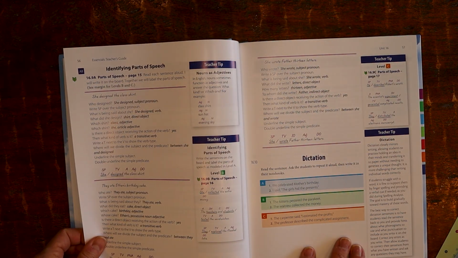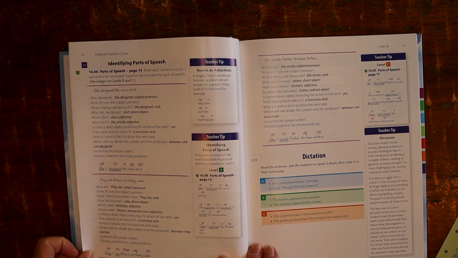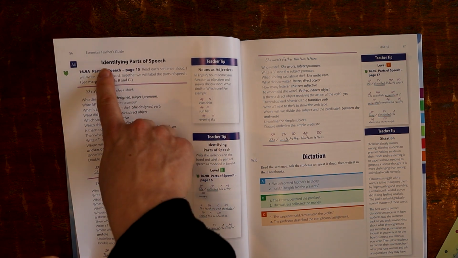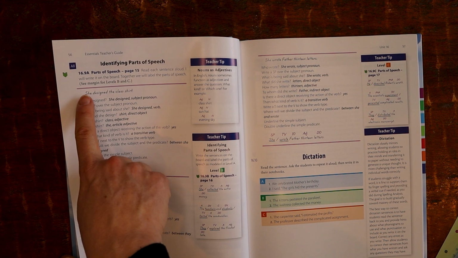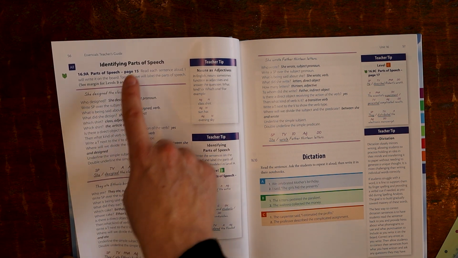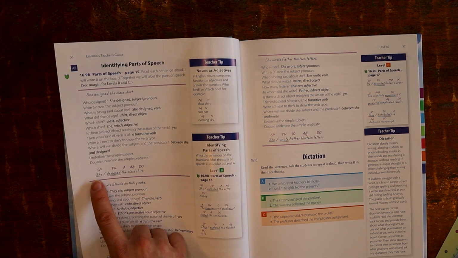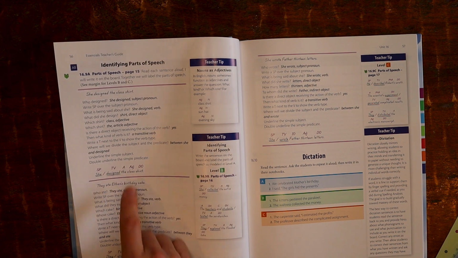And now we're still in part 3 of this program. So you can see some of these lessons are rather long. And so then it says identifying parts of speech. In this section, you will be reading a sentence to your child, and you'll be talking about each of the words, and you'll be labeling the words.